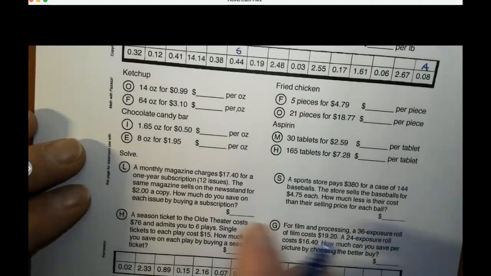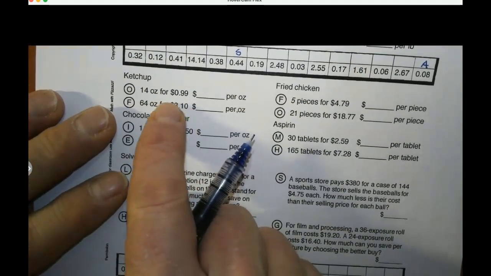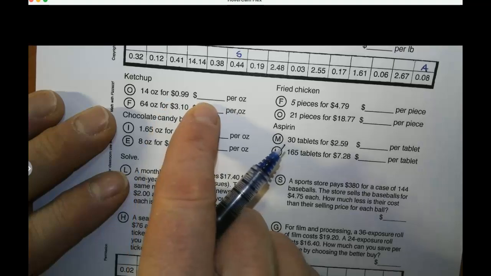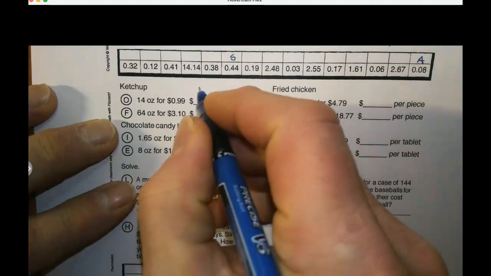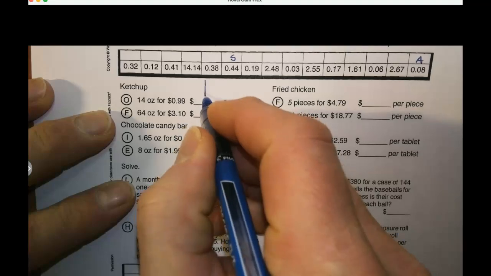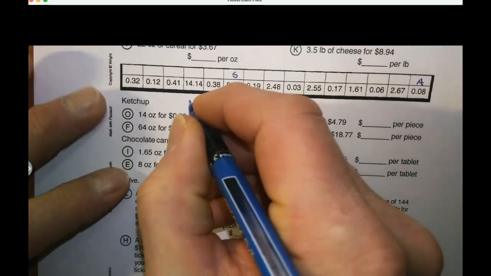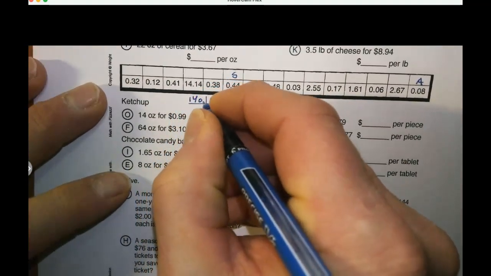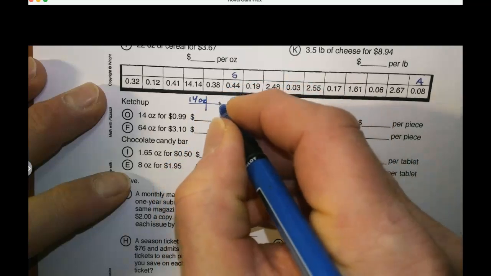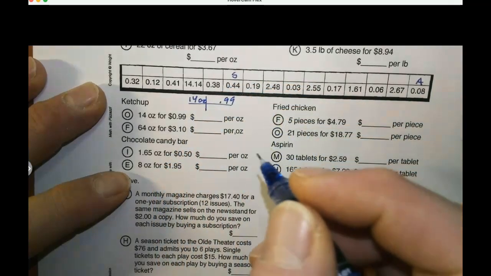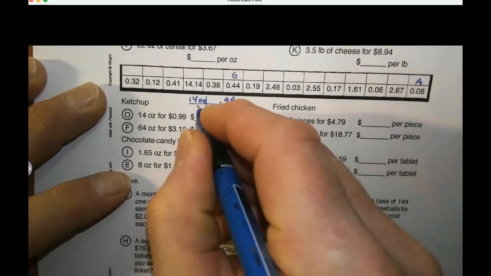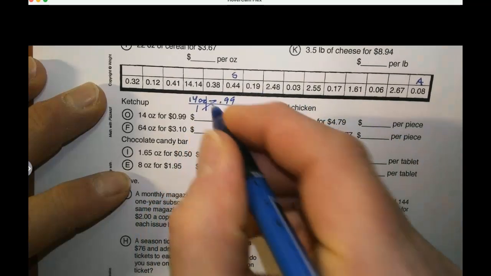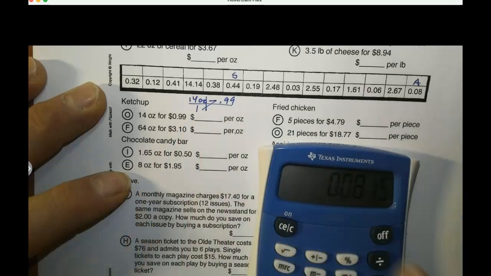Let's just take a look down here. Here, it's 14 ounces for 99 cents. How much per ounce? This one here, I can't really make a box out of that, so I'm just going to make my own box here. 14 OZ is 0.99. We want to know how much 1 ounce is. Bingo, bango. So it's just going to be 1 times 0.99.